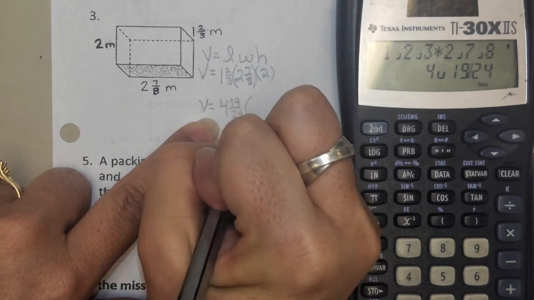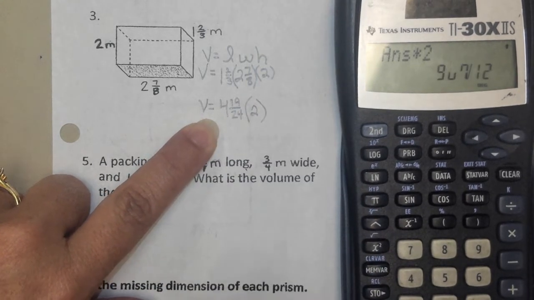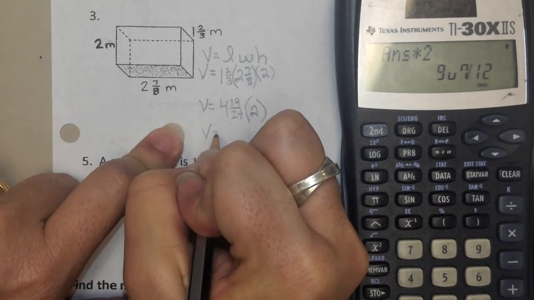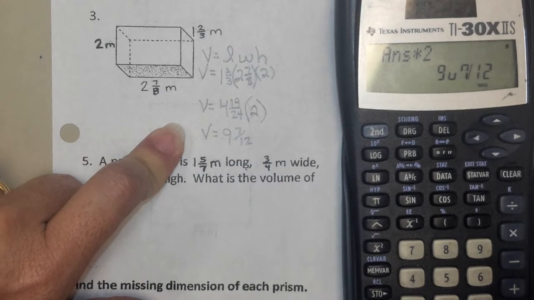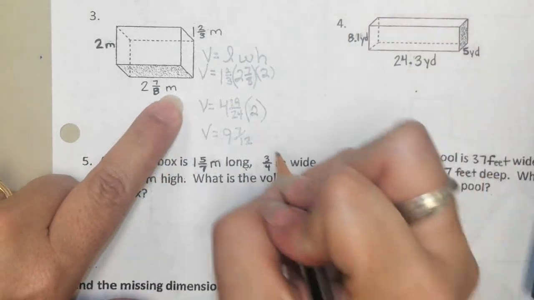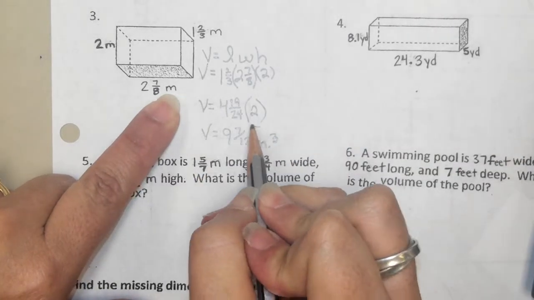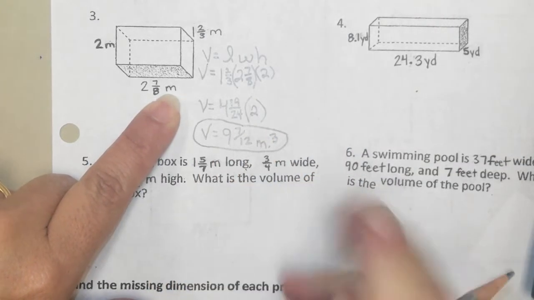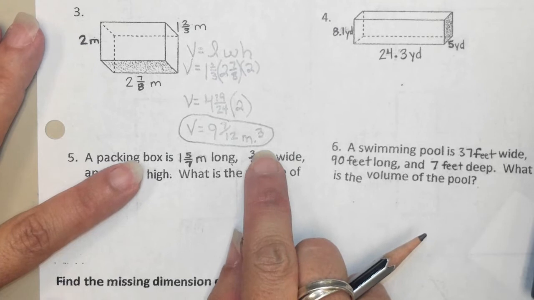Okay, last step is times 2. So in the end, my volume is 9 7/12. See how I got that? Okay, and it's meters cubed. Okay, you've got to be able to get it from the calculator to your paper. It just takes practice and messing with numbers.